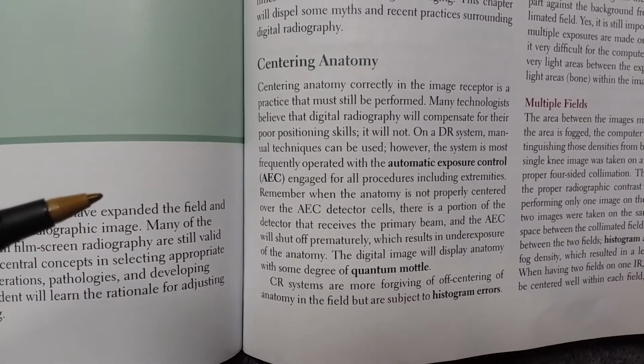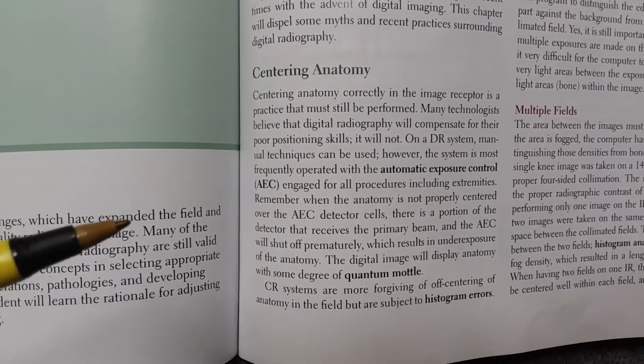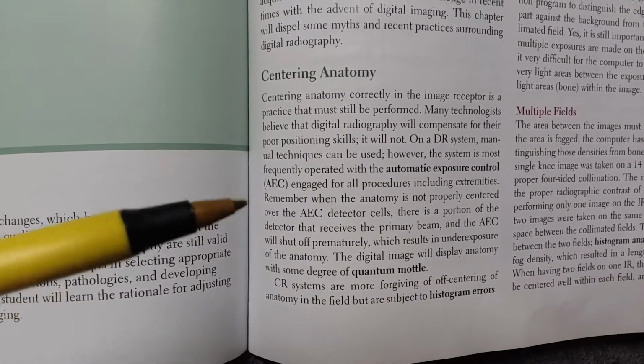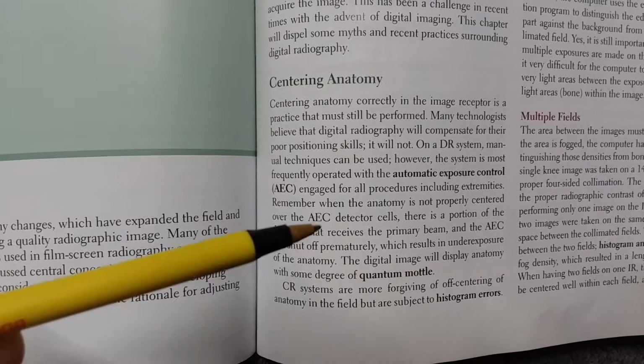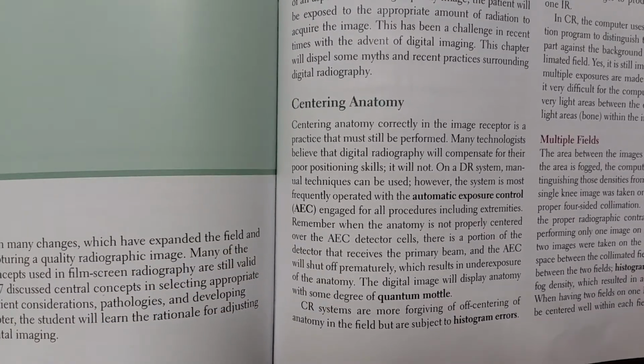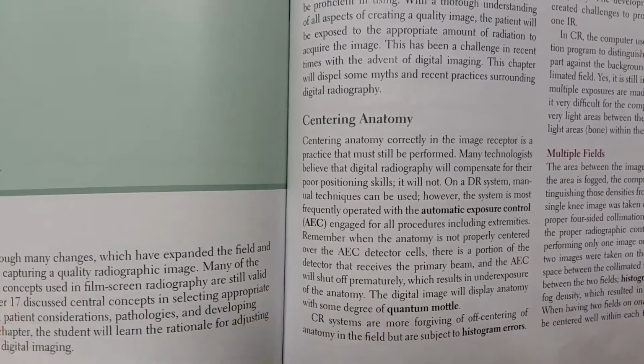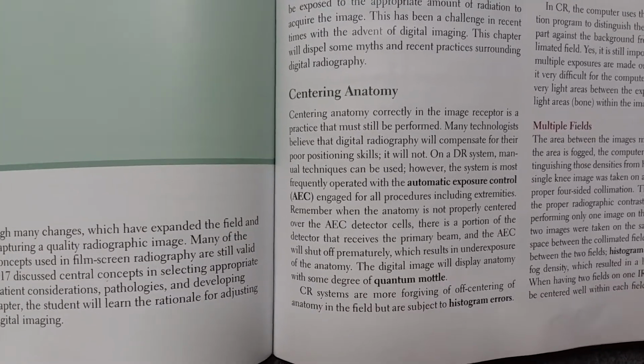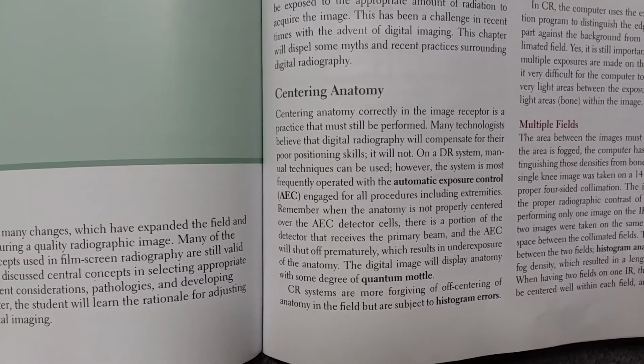Chapter 18 actually was on AEC, and it's very important to center the anatomy over the correct cell or you'll have premature shutoff, and that will result in an inadequate exposure and quantum mottle in the image, which is obviously not as good as the regular diagnostic image.